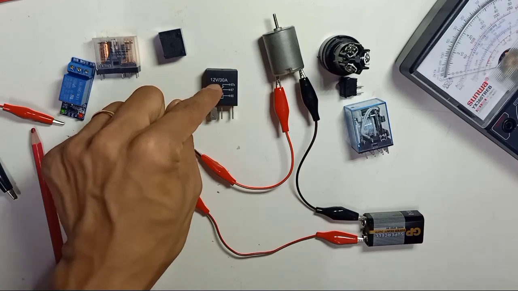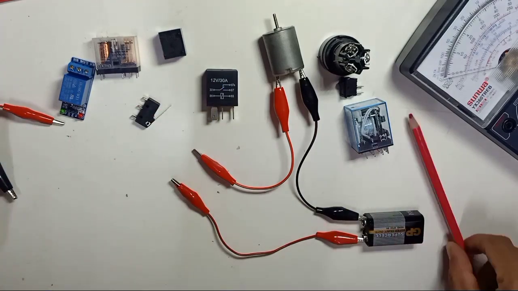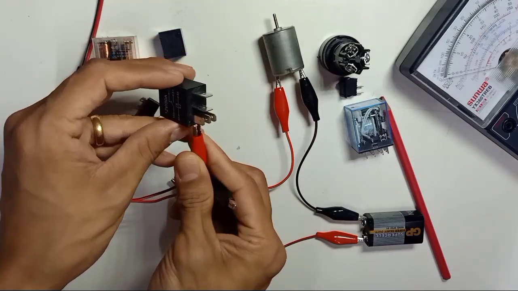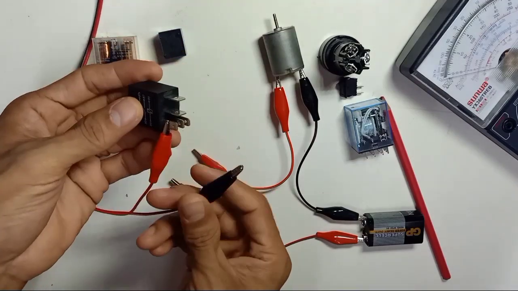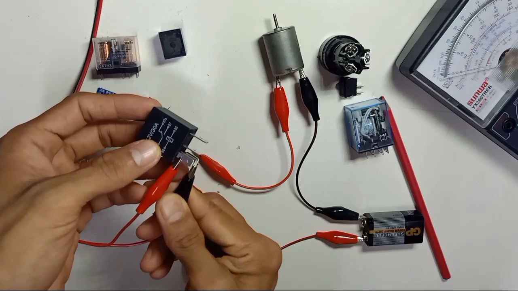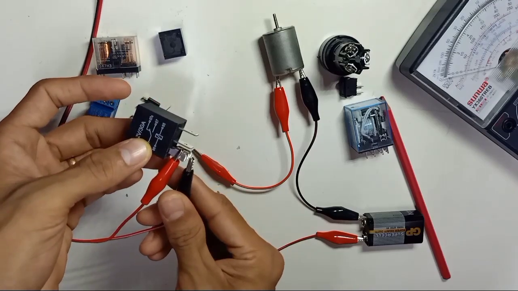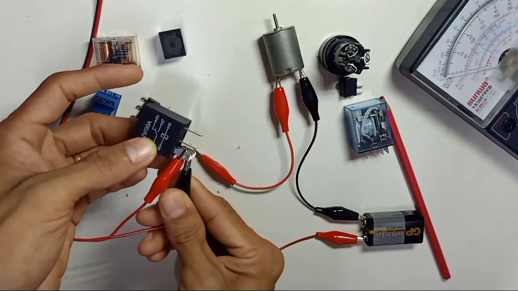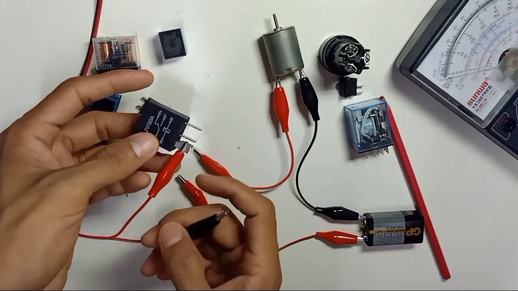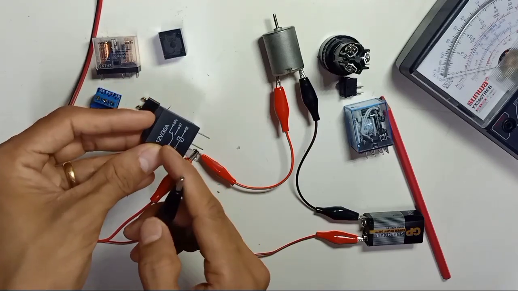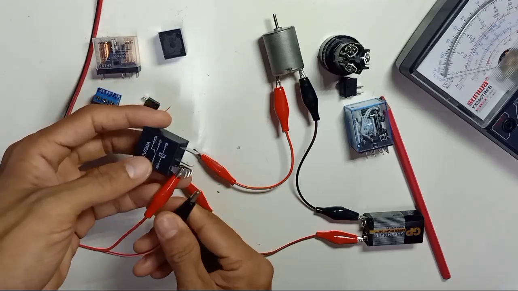So when 12V is written here, we need to give 12V to make it on and off. You can hear the sound. Your hand is not required to make it turn on and off. It requires 12V to make it on and off.